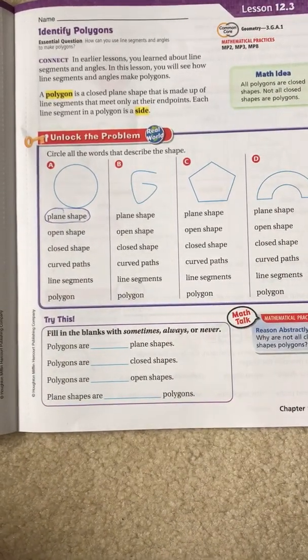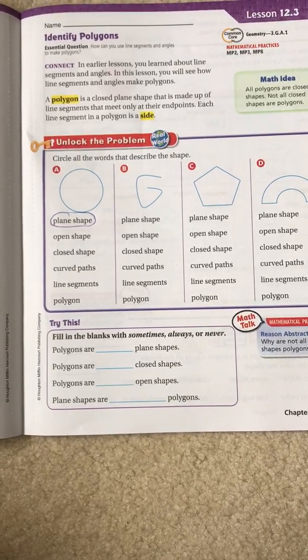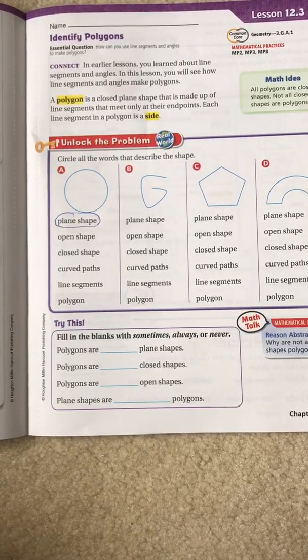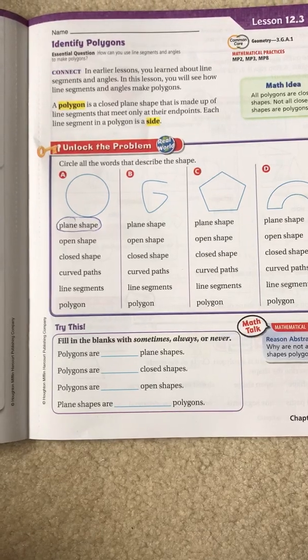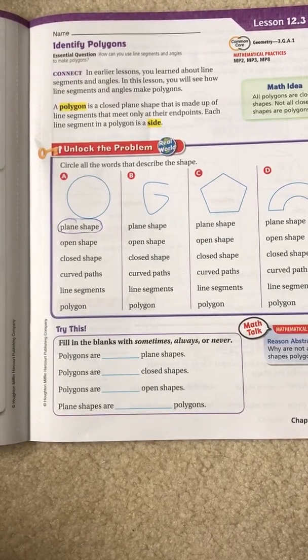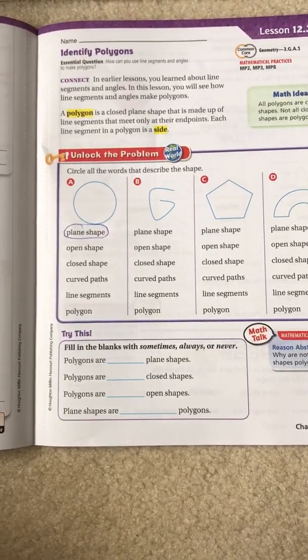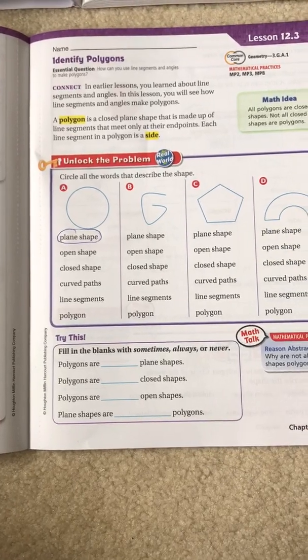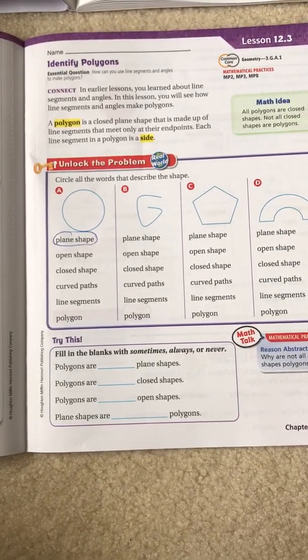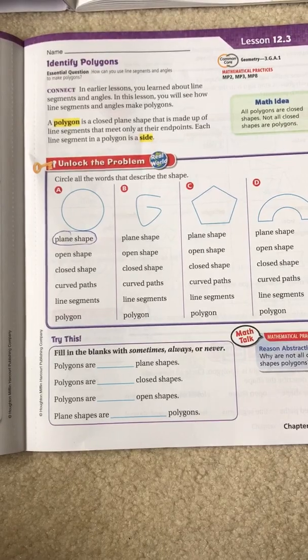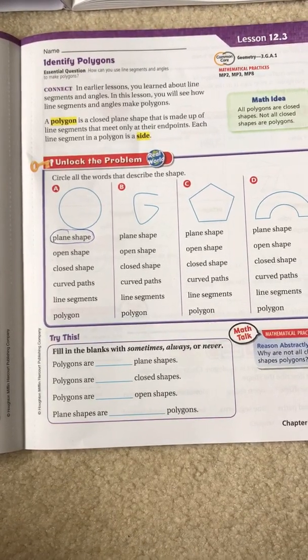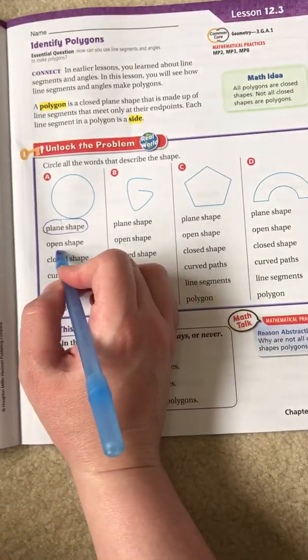Is it an open shape? Remember, an open shape does not start and stop at the same point. It is not an open shape. You can see that it starts and stops at the same spot. So is it a closed shape? Yes, it is, because closed shapes start and end at the same point. So we're going to put closed shape.